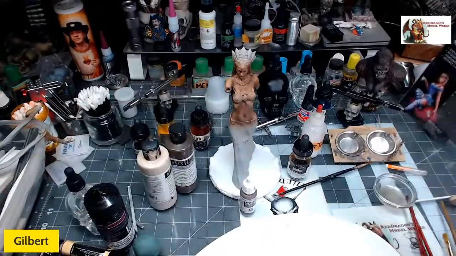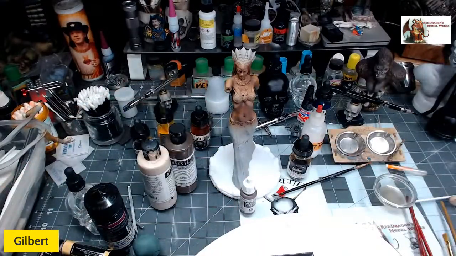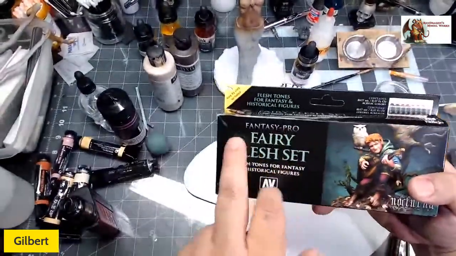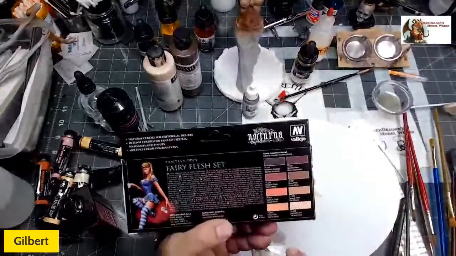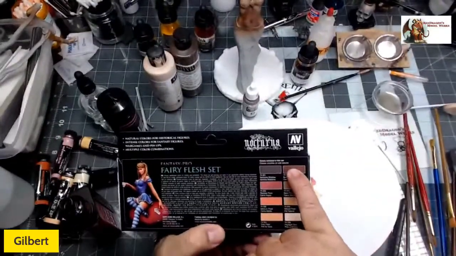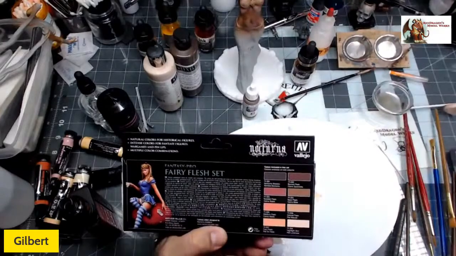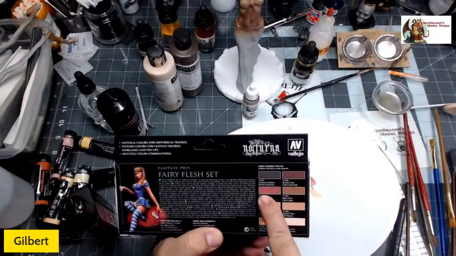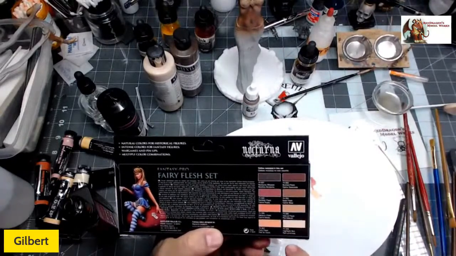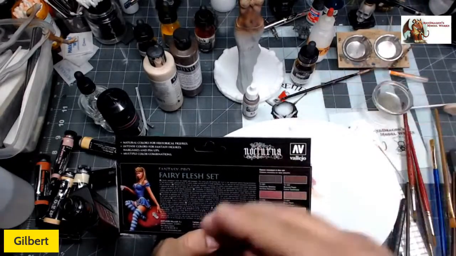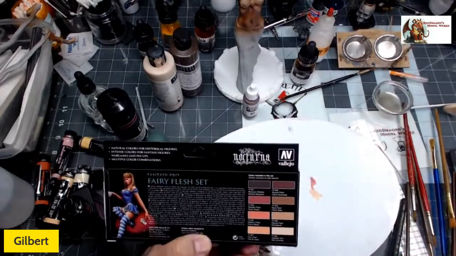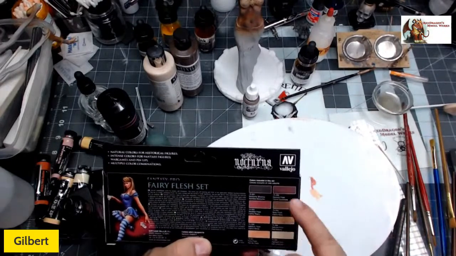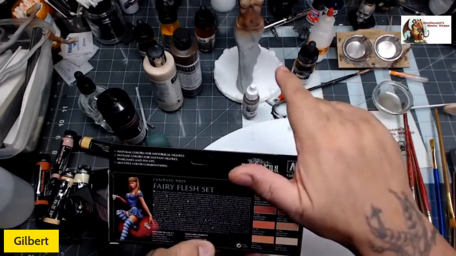Then I used the burnt flesh. I'm sorry, this is the Fantasy Pro Fairy flesh set. I used the burnt flesh in there and laid down some of that. Went in with a little bit of this reddish flesh. Did that. Went in with a little bit of natural flesh. Did that. Just a hint of this medium flesh. So there's 1, 2, 3, 4, 5 colors so far on there.